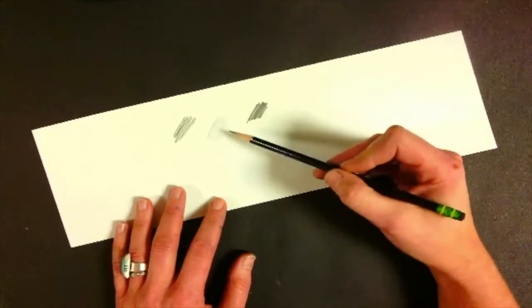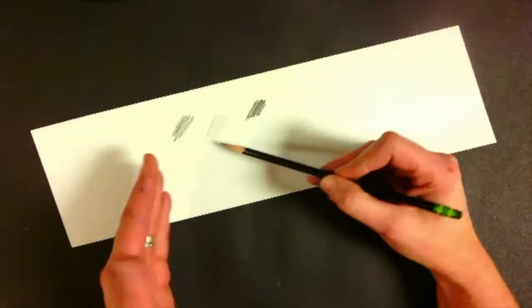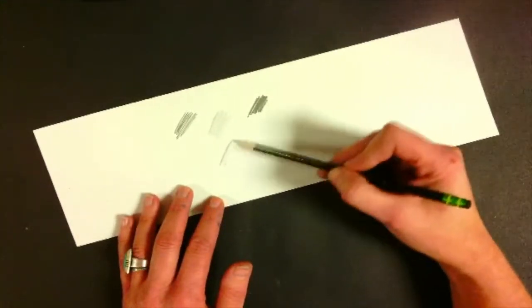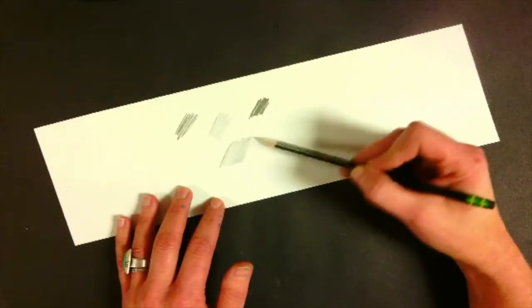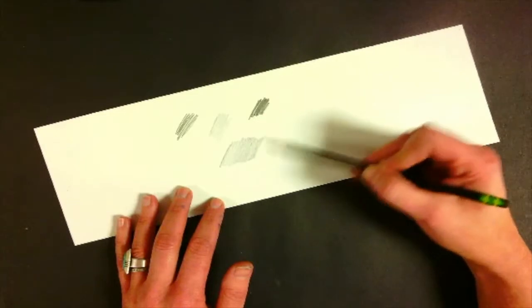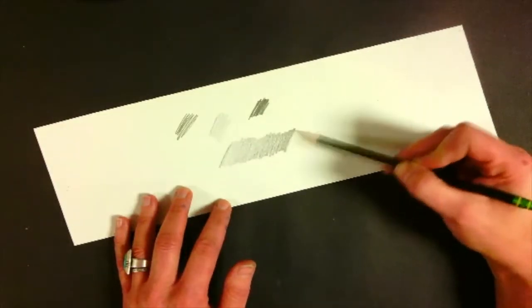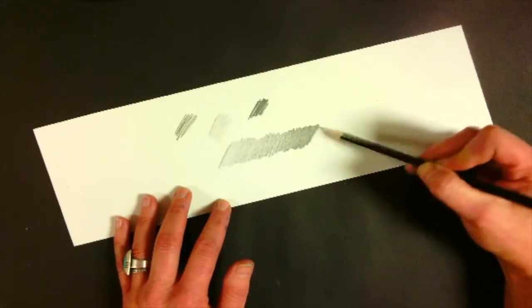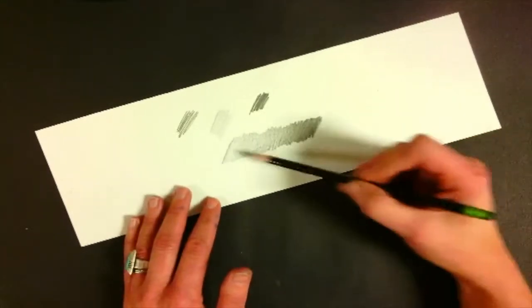But my goal, our goal in shading is to make a gradation, which means a blending from light value, and just barely pressing a little bit harder, a little bit harder, a little bit harder, till eventually I get to dark value. Some artists will do this quite effectively without ever lifting their pencil.